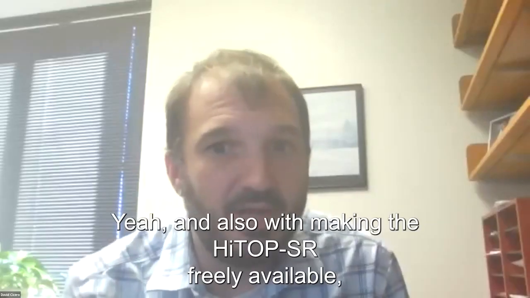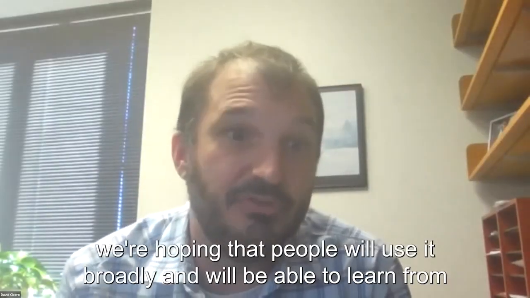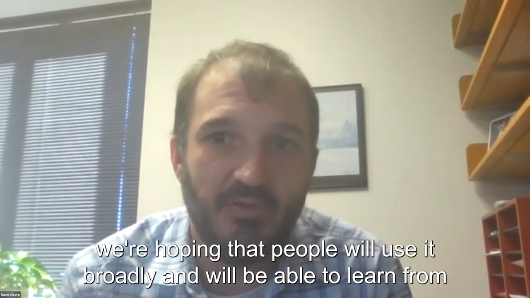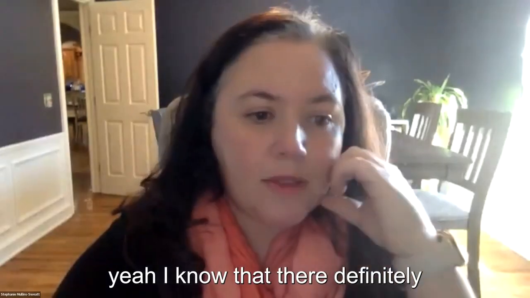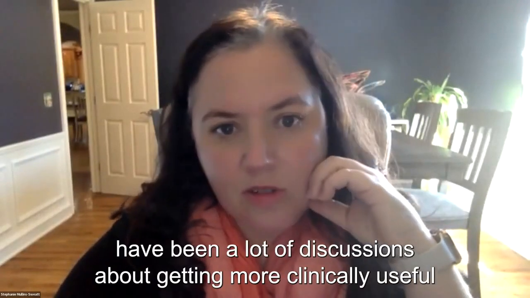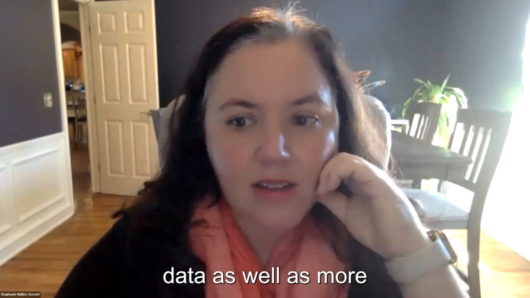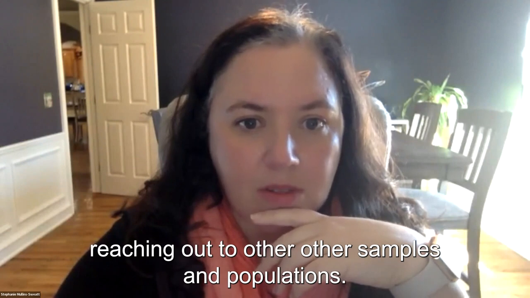Also, with making the HiTOP-SR freely available, we're hoping that people will use it broadly and will be able to learn from others' research as well. I know there definitely have been a lot of discussions about getting more clinically useful data, as well as reaching out to other samples and populations.